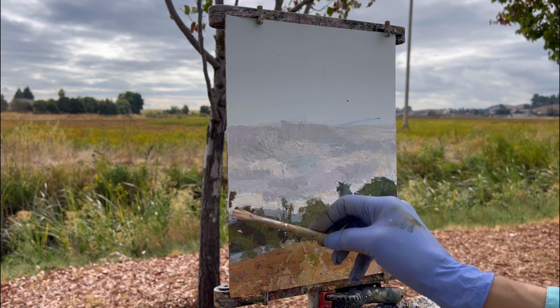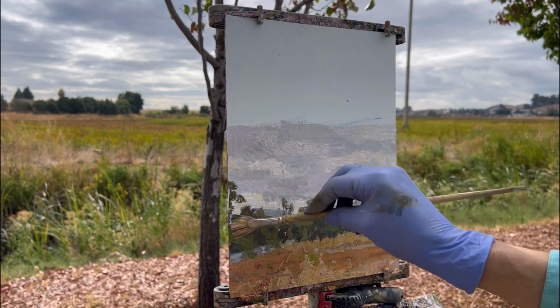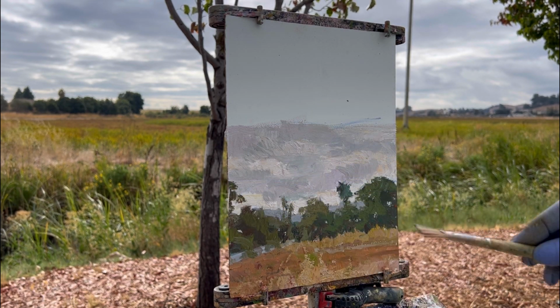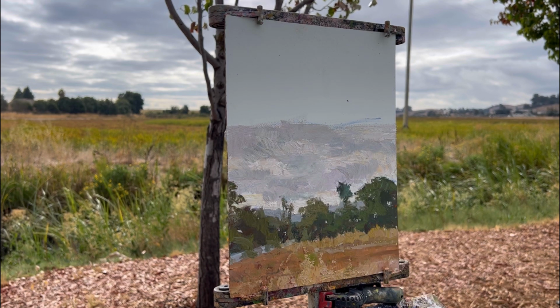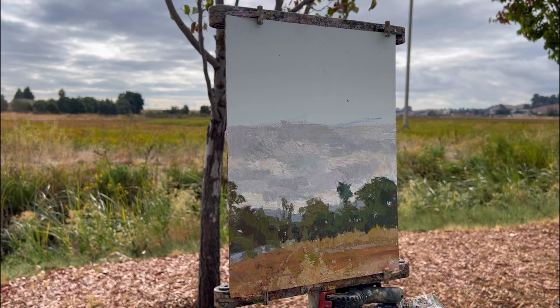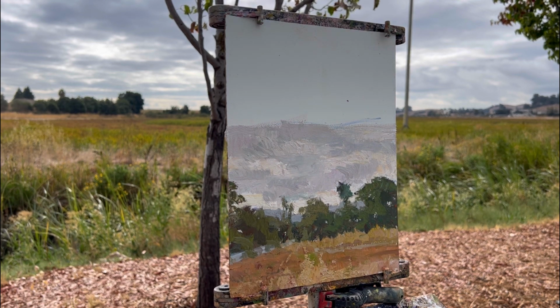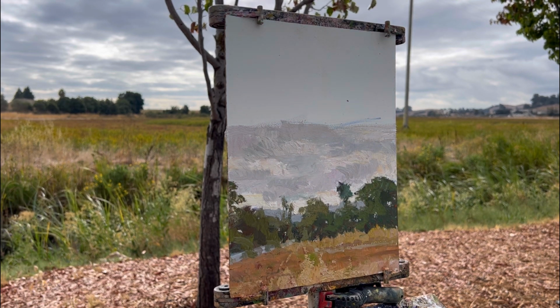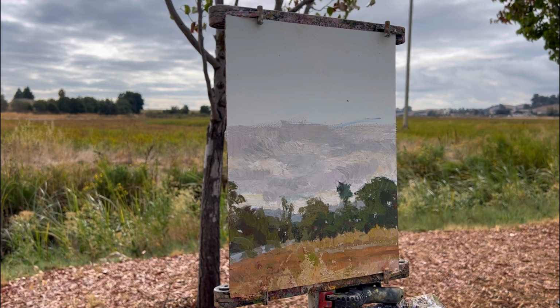Now I'll get to a certain point on location, then I'll bring it to the studio and maybe change some things if I think it needs something. But I'm getting almost to the end here. I know I'm going to put some trees on the left because I thought it needed some higher trees on the left.